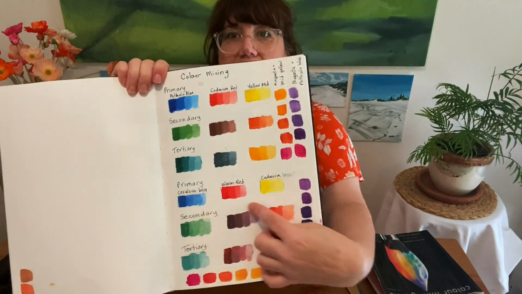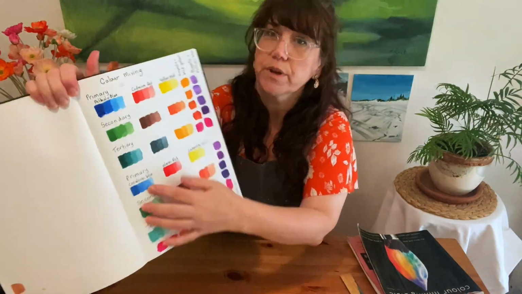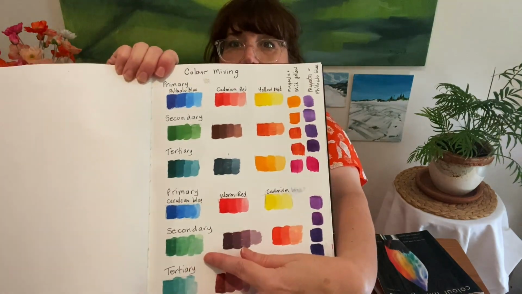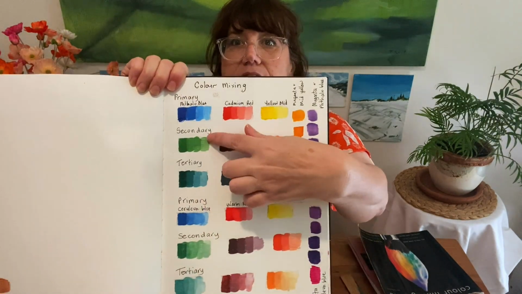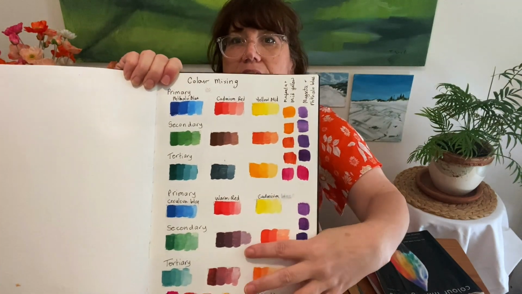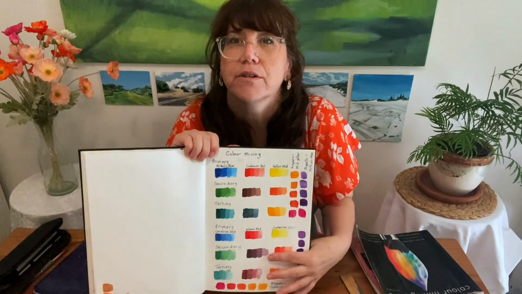Now down here we've got 3 other types of red, blue and yellow. We have cerulean blue, warm red and cadmium. So when we mix it again, we get another type of green. It's different to this green. And we get another type of orange. It's different to this orange. But again, we get this browny purple.